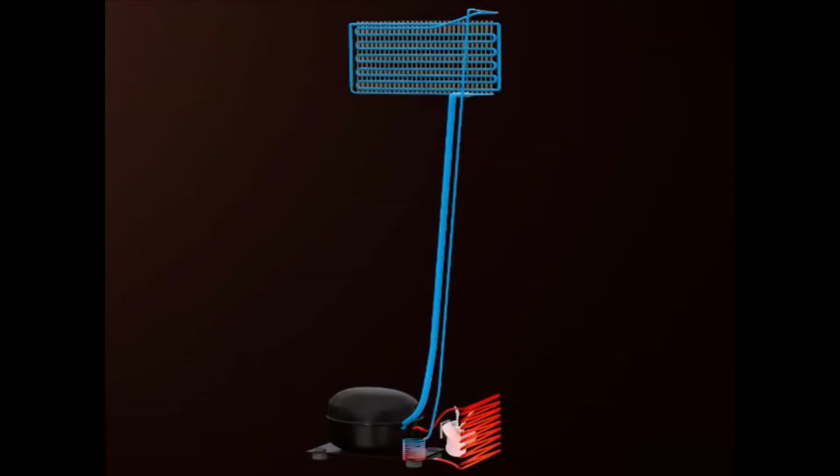The topic of today, we are going to see all about condenser. As you know, condenser is one of the main components of a refrigerator.